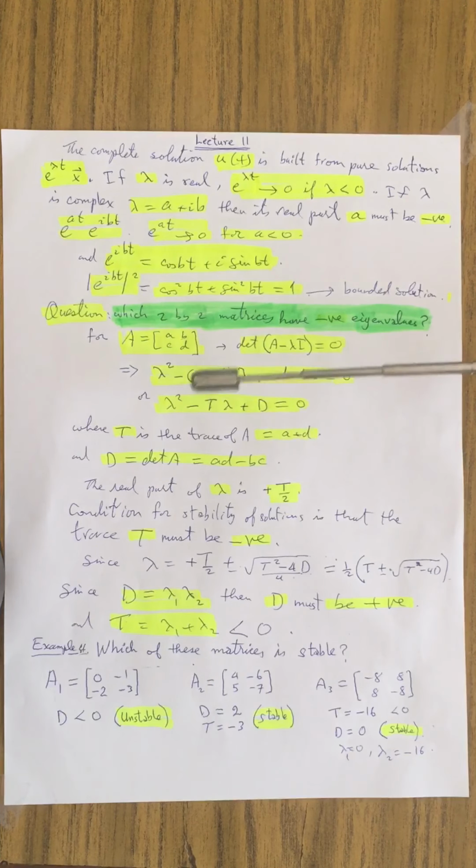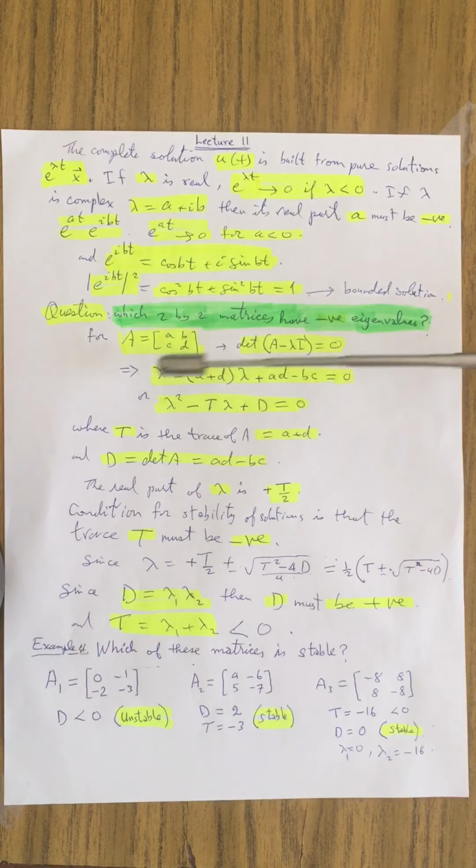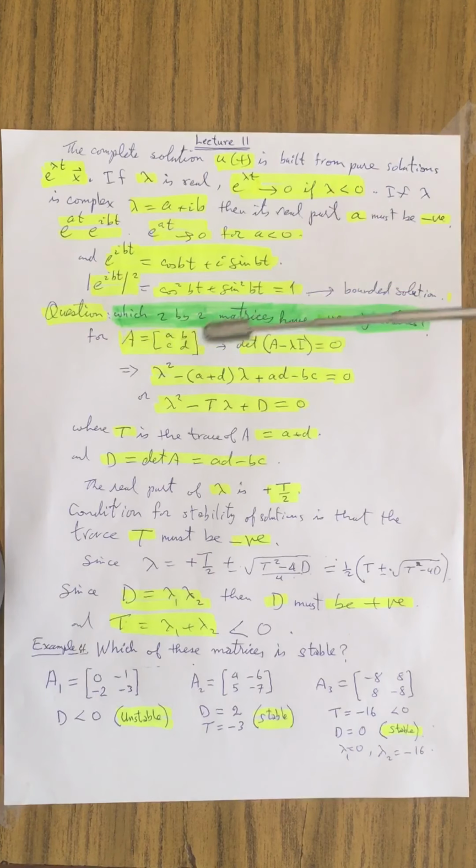The question is, which 2 by 2 matrices have negative eigenvalues? So if we take A in general, a, b, c, d, then the determinant of A minus lambda I equals 0 gives the eigenvalues, and the characteristic equation would be lambda squared minus (a plus d) times lambda plus (ad minus bc) equals 0.